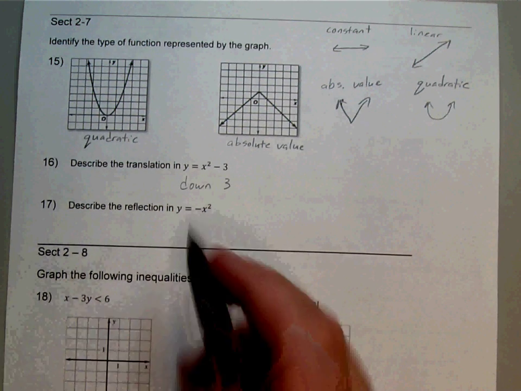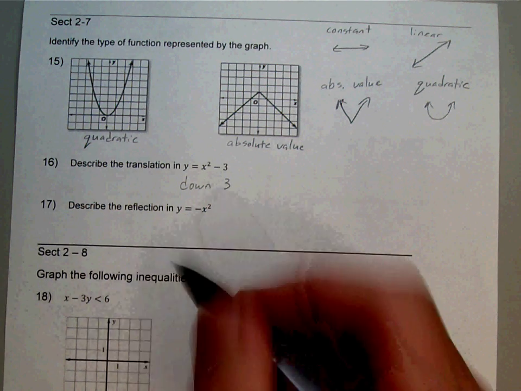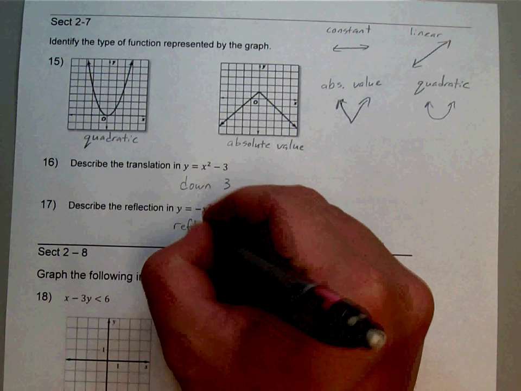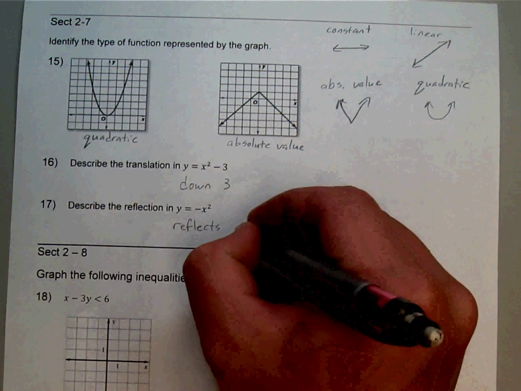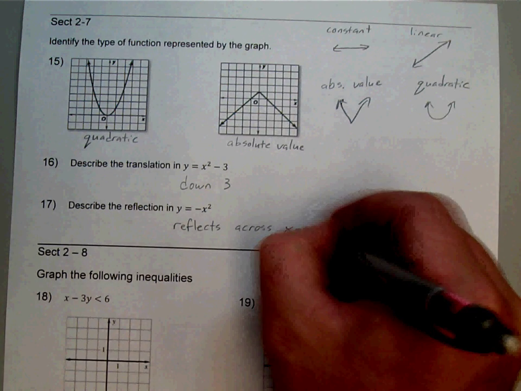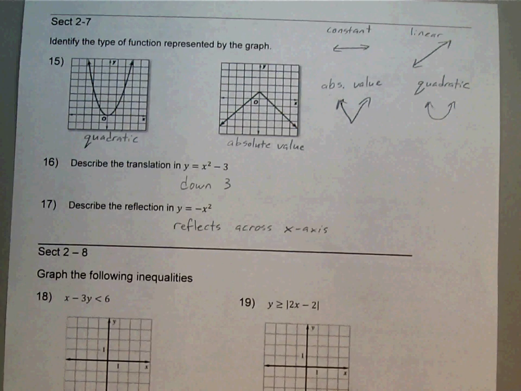Number 17, there's a negative at the very beginning, in front of the whole thing. That was the a value. So that does a reflection. It reflects it or flips it, if you prefer that word. And it reflects across the x-axis. Honestly, if you said it flips it, that's probably a good enough answer. I would accept it.